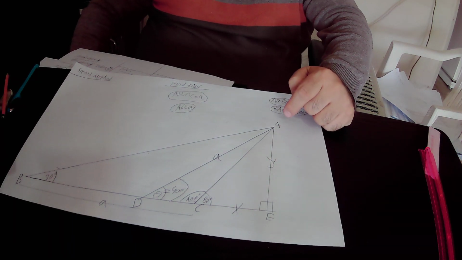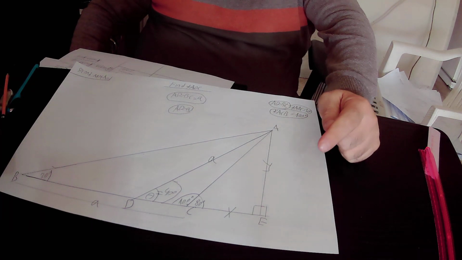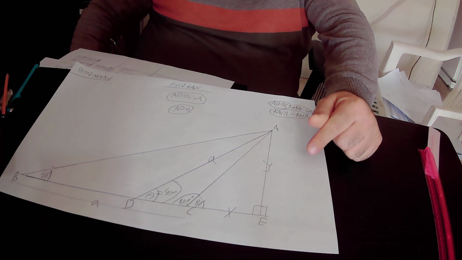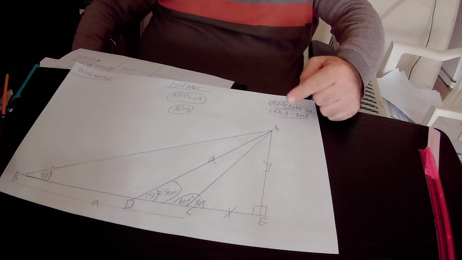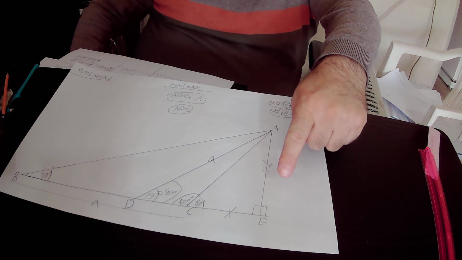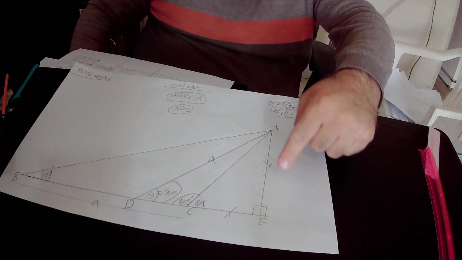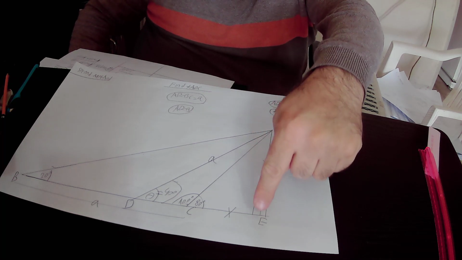Then from point A, we drew a perpendicular to the extended BC, and we defined the intersection point between the perpendicular from point A and the extended BC as point E. We also defined side AE as Y and side CE as X.